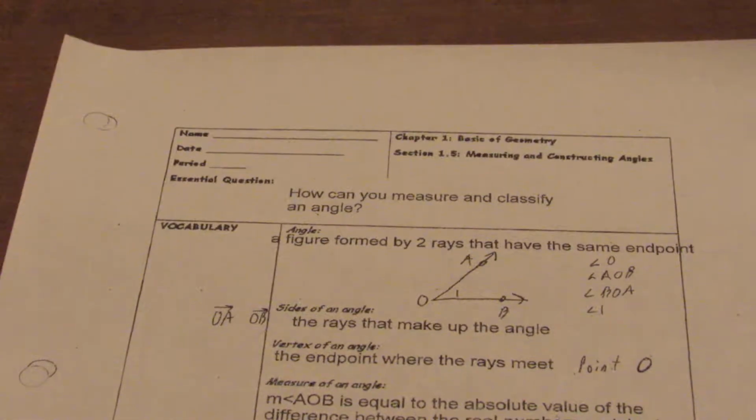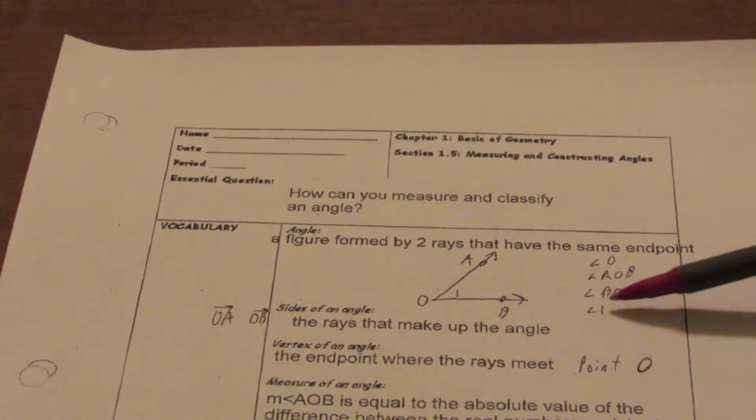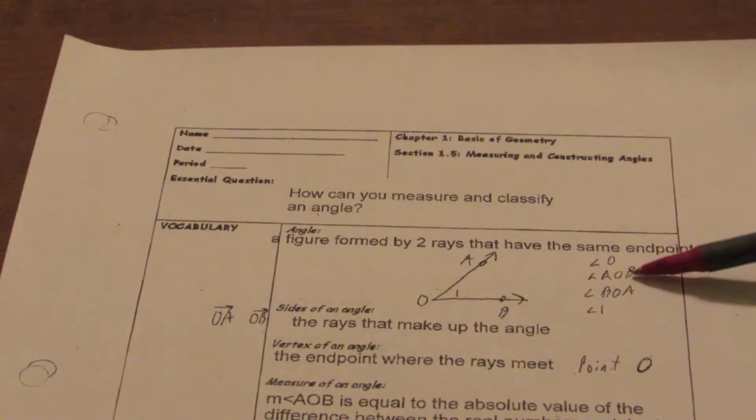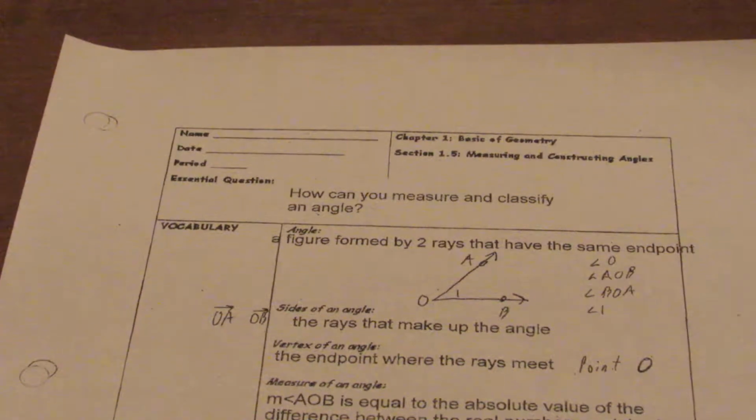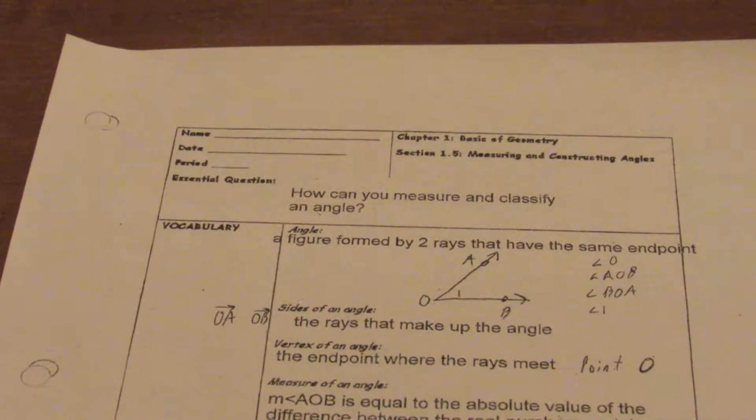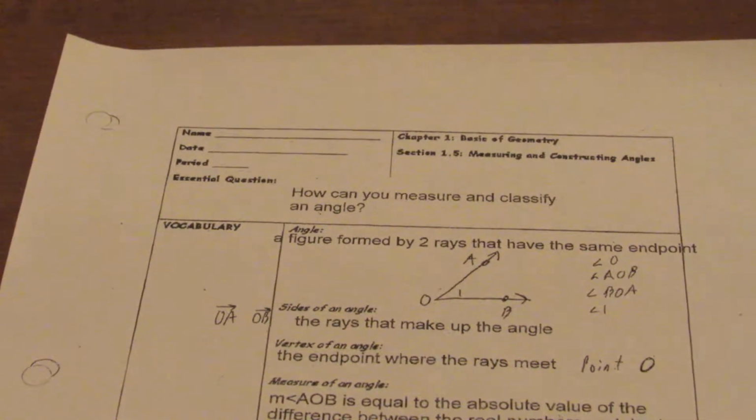If there's more than one angle, you cannot use angle O, because then you don't know what angle you're referring to. So then either you need to use the number or the 3 letters. The 3 letters is the most useful, because if the angle's larger and there's something in between it, you might not be able to do the number.